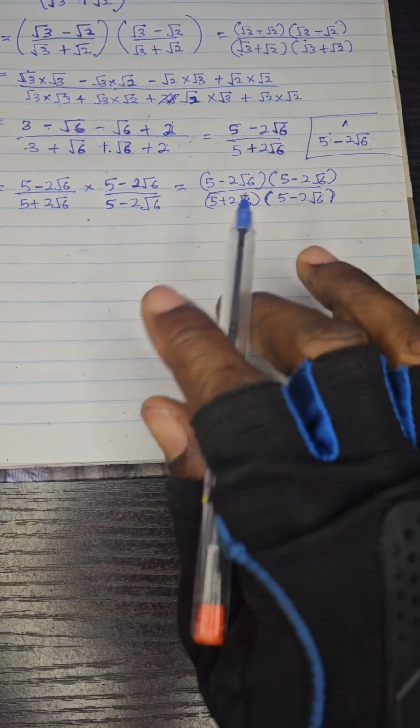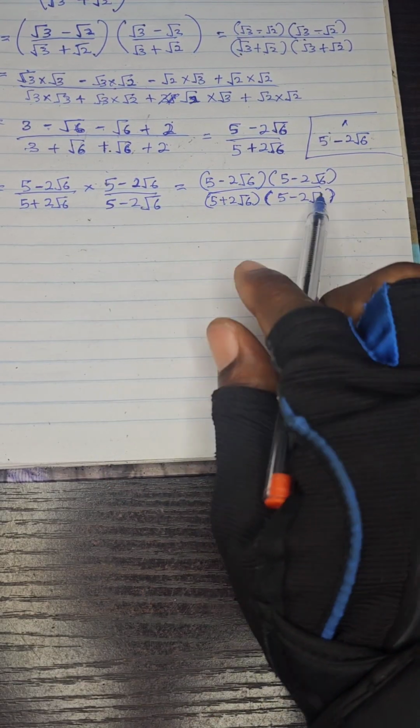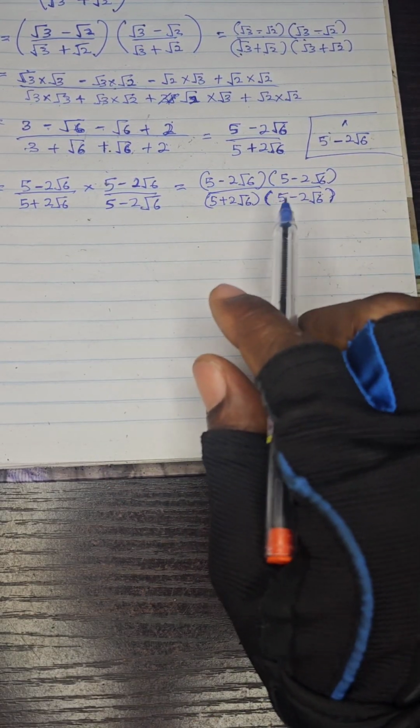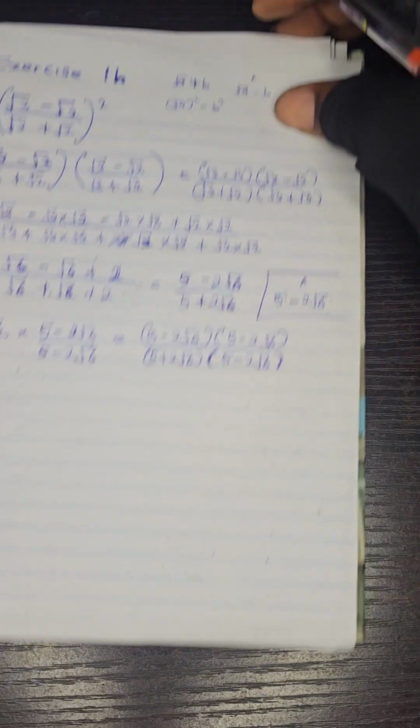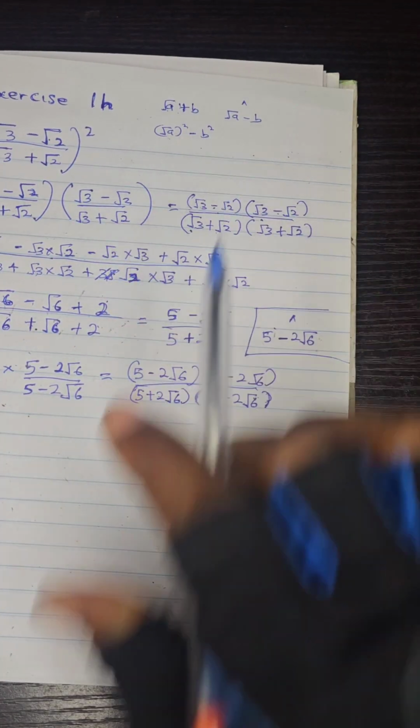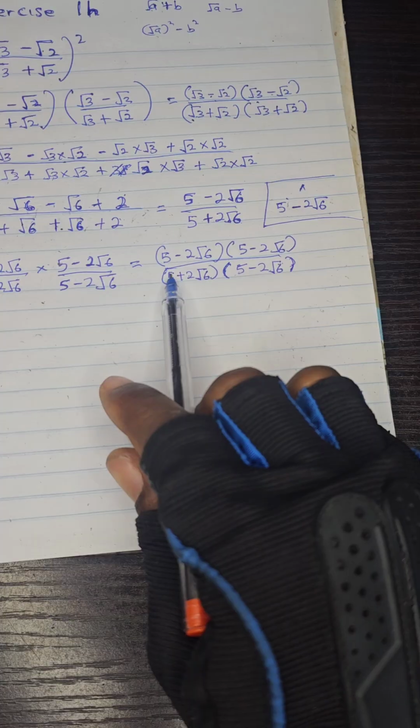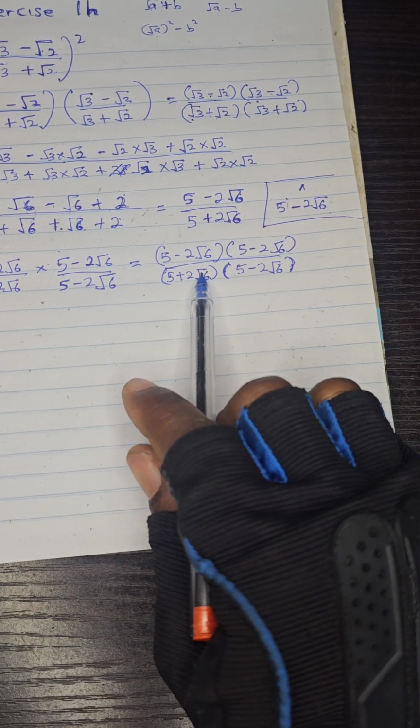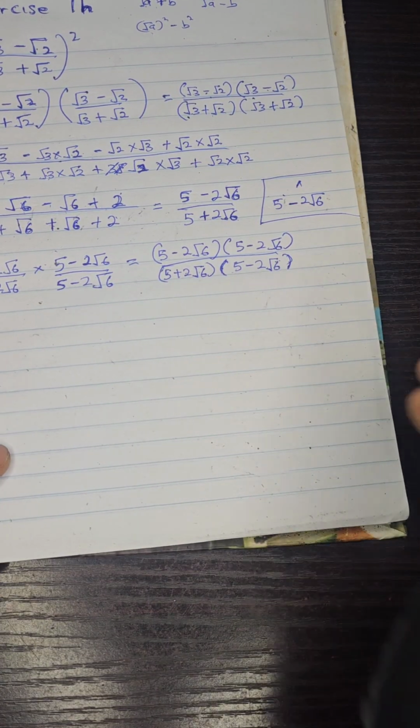Now for this denominator, as I said, I'll show you something before we continue. This is already a conjugate. So what are we expecting to get? We're expecting to get what I told you here. Simply do square of this minus square of that.